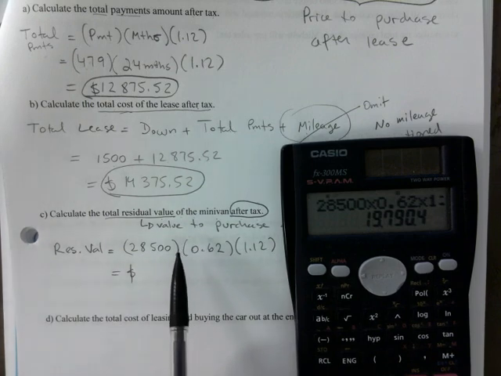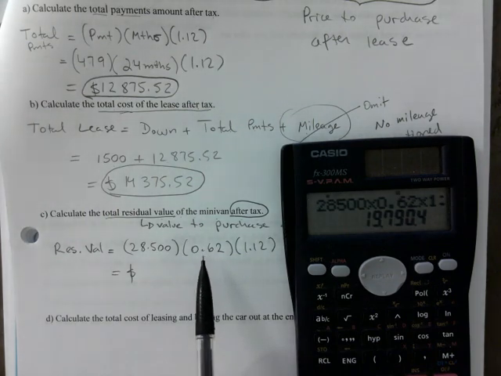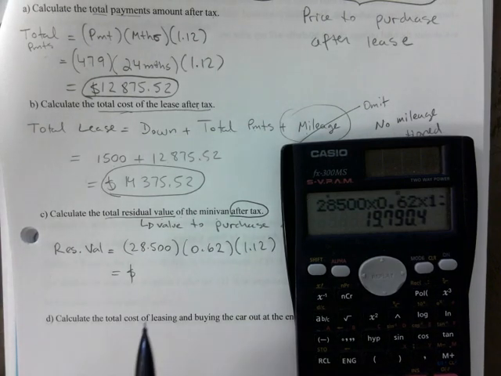A nice official invoice would have the breakdown. Be like, hey, 28,500 times 62. This is what it is before taxes. And then they would have a line saying these are your taxes, and then they would add it up. But I like to do it nice, quickly, and efficiently.